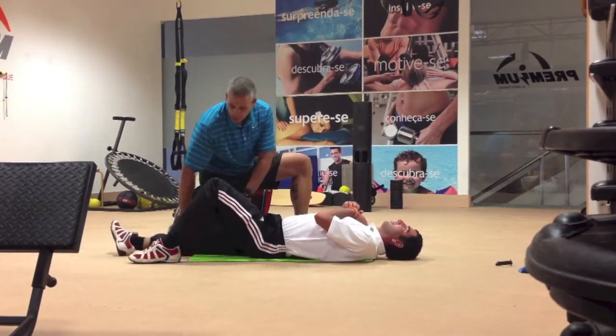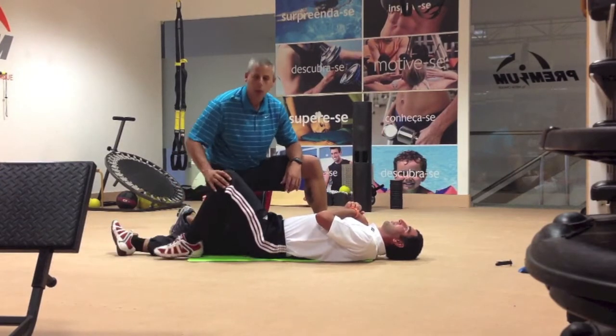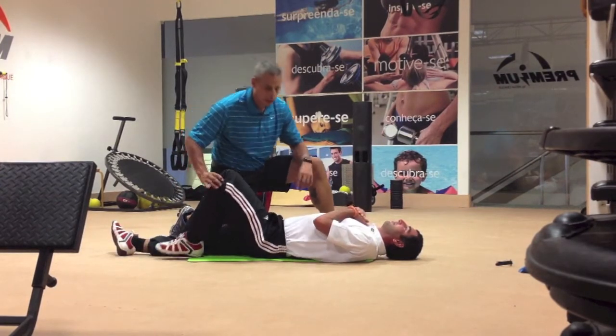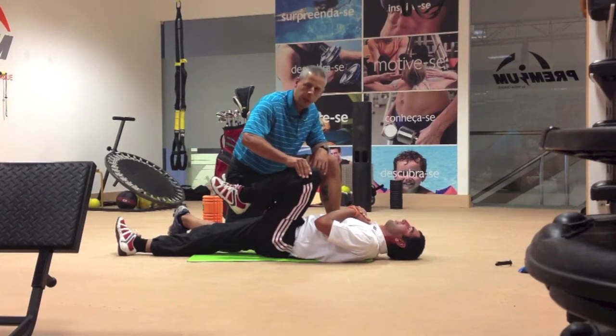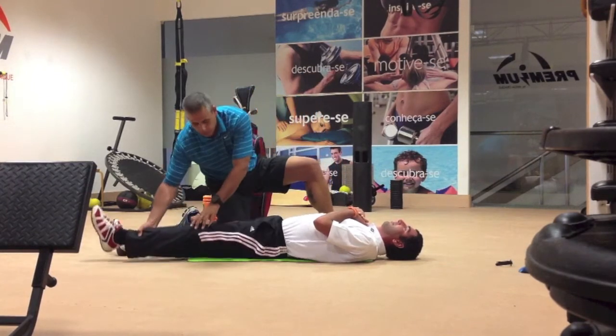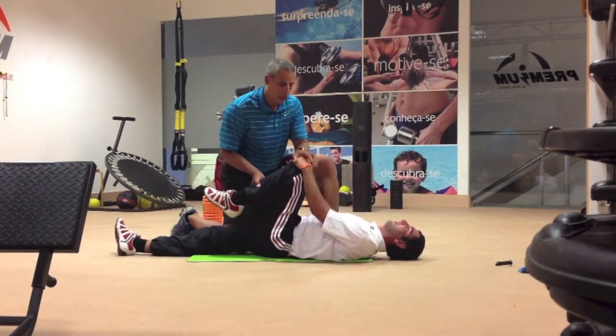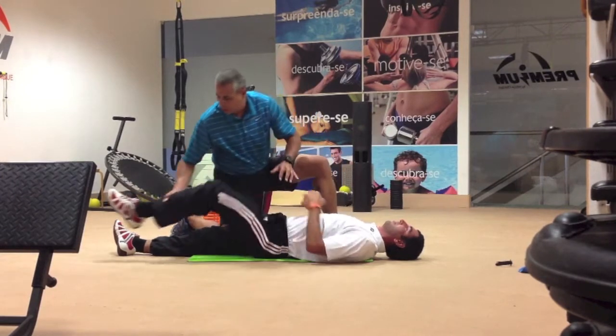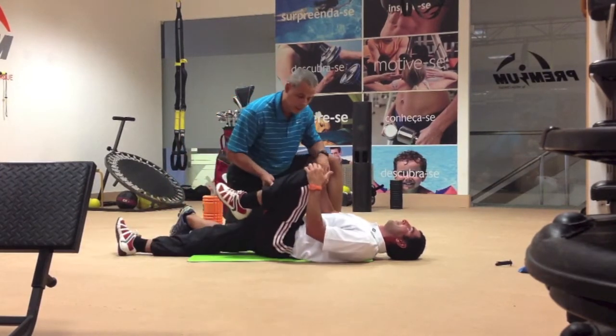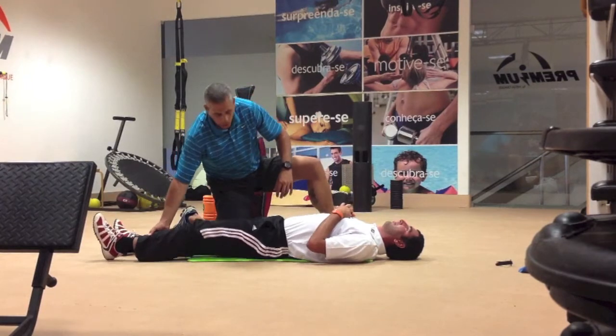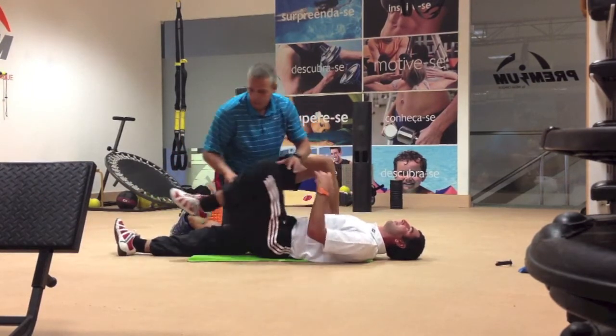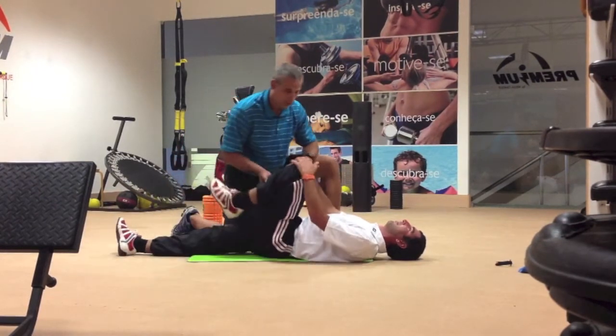And we are going to do two movements. The first one is to do a hip flexion. Okay? So like this. Pull the knee to the chest and go down. Pull the knee to the chest and go down. One more. You can do it 5 times. Okay?